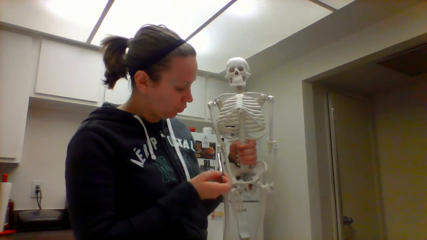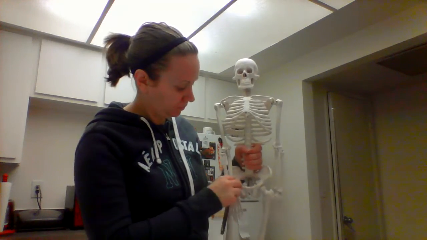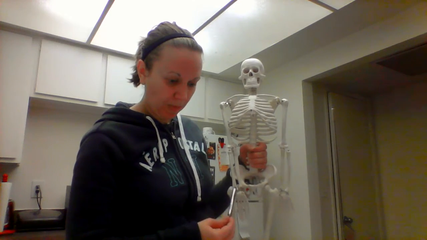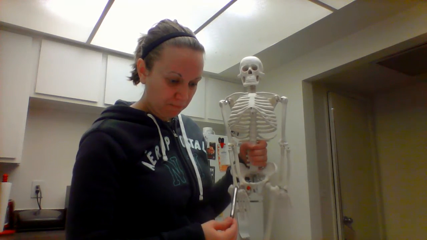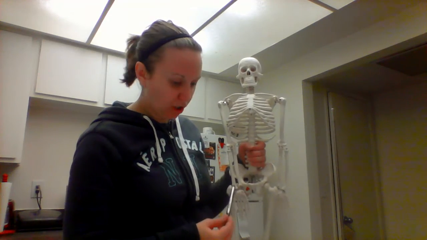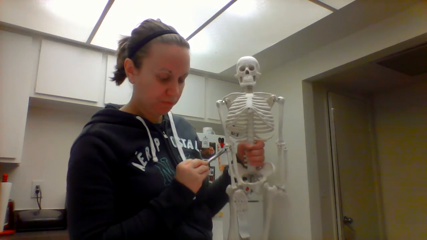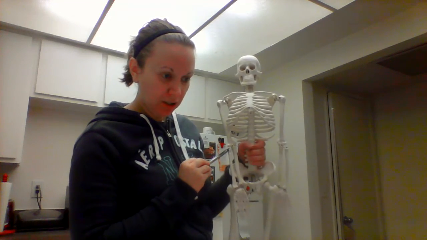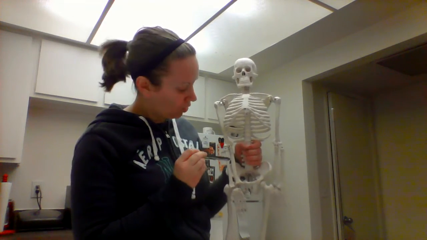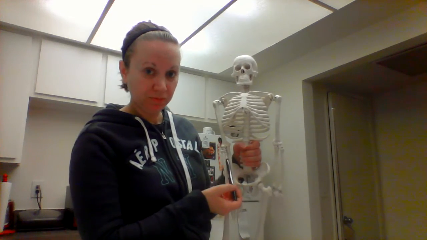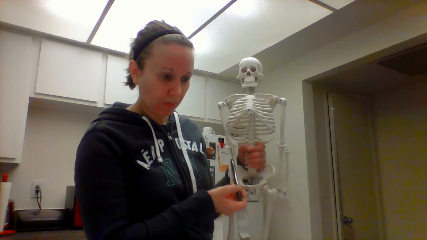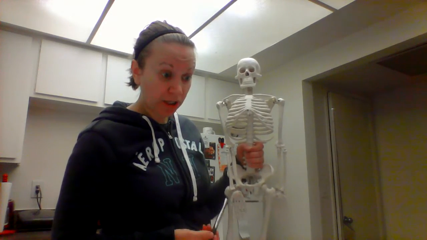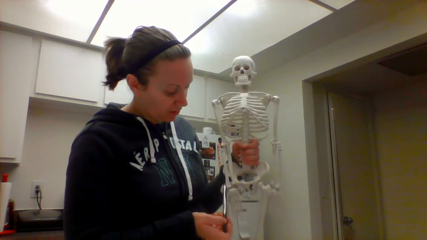We then have the radius. And then we have the radial head, which is here. We have the radial tuberosity, which is here. And then we have the styloid process, which is here.